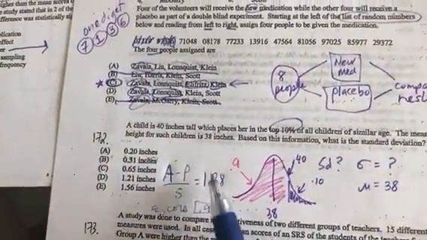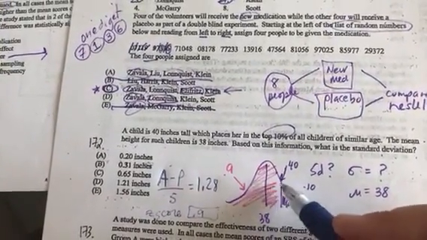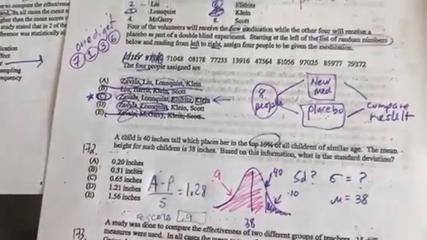So a z-score of 0.9 is 1.28, and it does look like it's a little more than 1 standard deviation above the mean, the position 40.